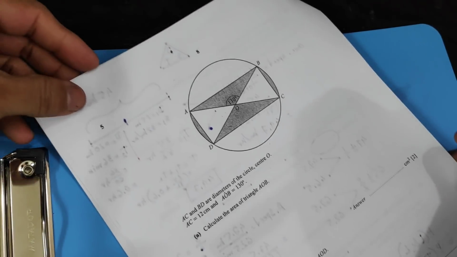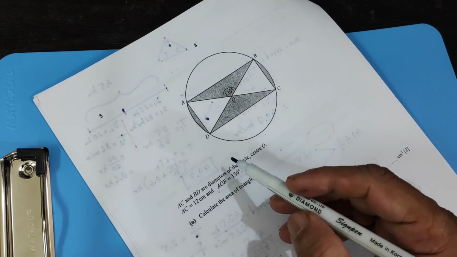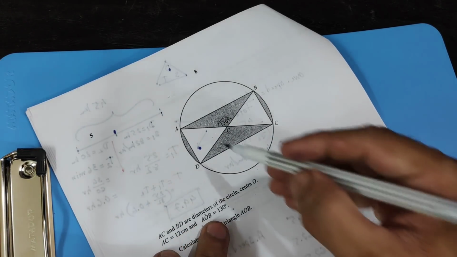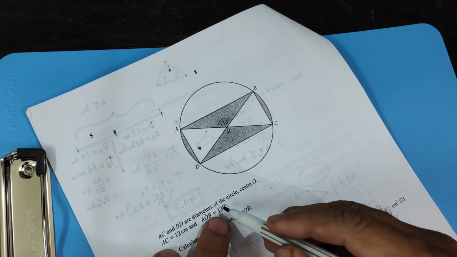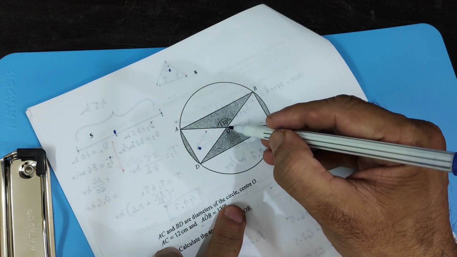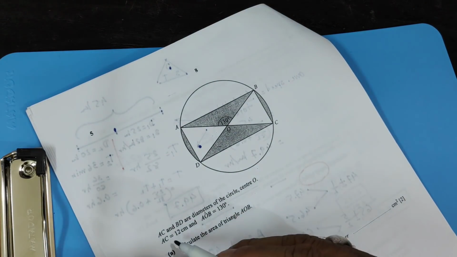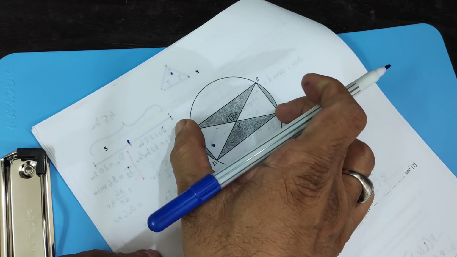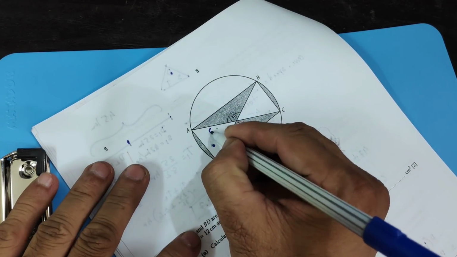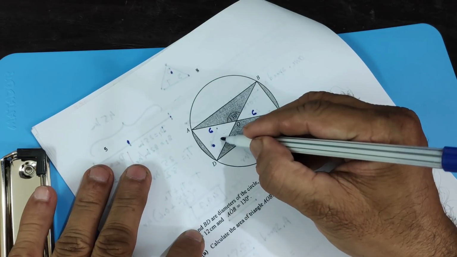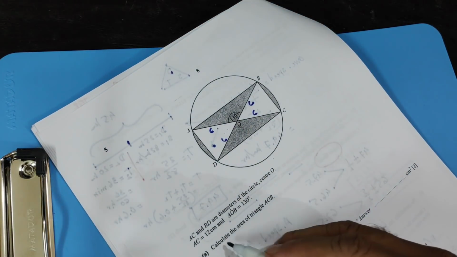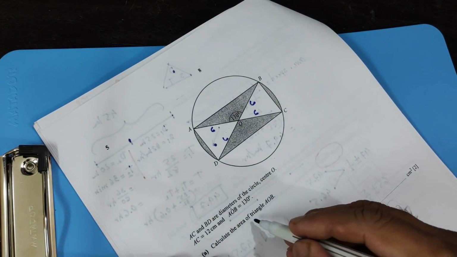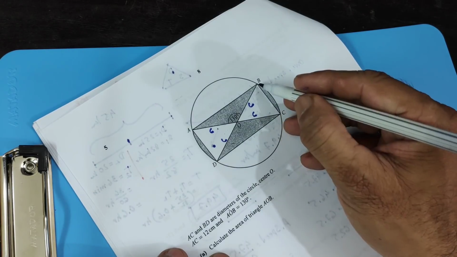We are going to do question number 5, and it says that AC and BD are diameters of the circle. They intersect at O. Definitely this is the center. AC is 12 centimeters. So this is the diameter, 12 centimeters, so this is 6, this is 6, and so is this one, 6 and 6. AOB equals 130 degrees. Calculate the area of the triangle AOB.